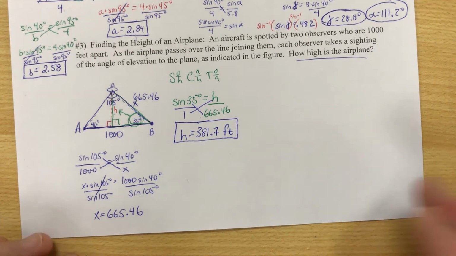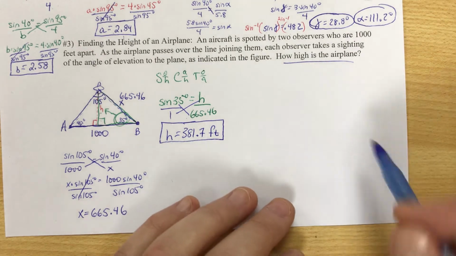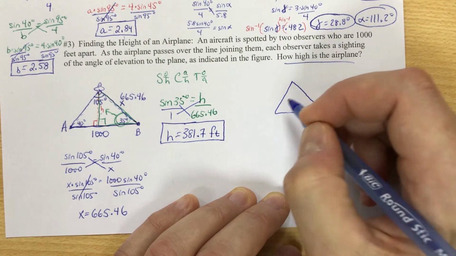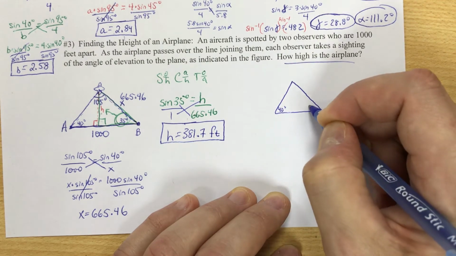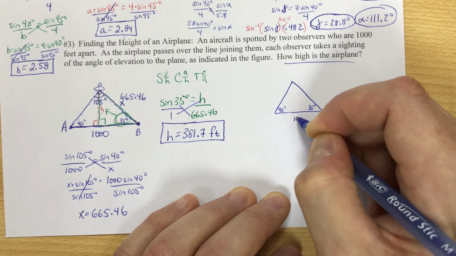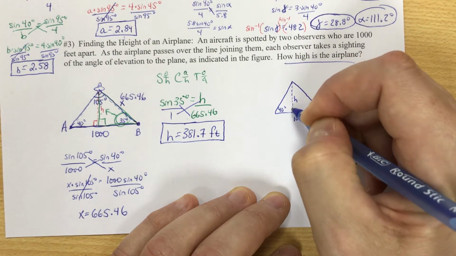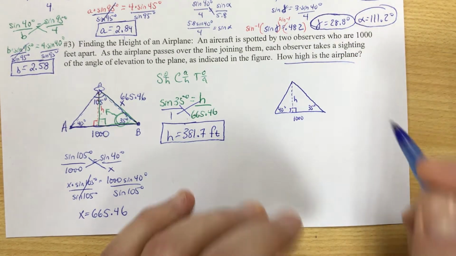So, what's another option? Well, let me draw this again here. So here's 40, here's 35, here's 1,000. Now what we want is this. These are both right angles here.